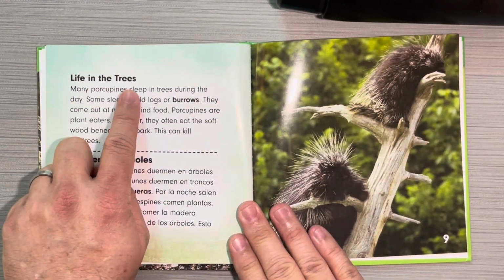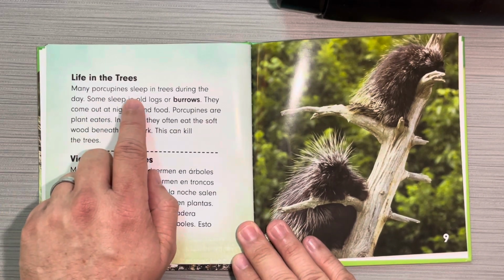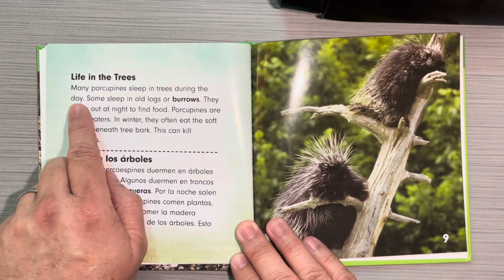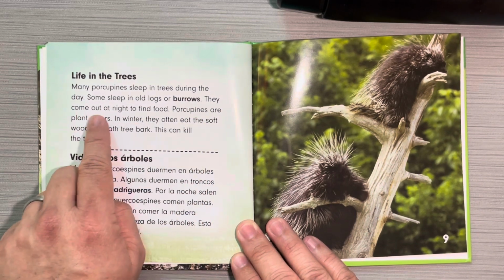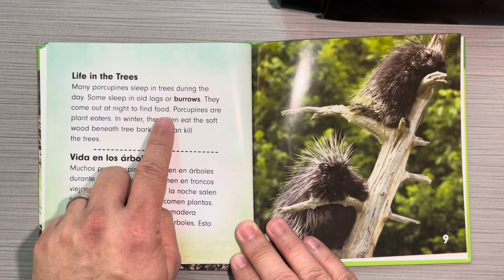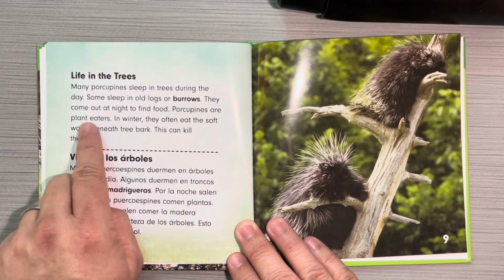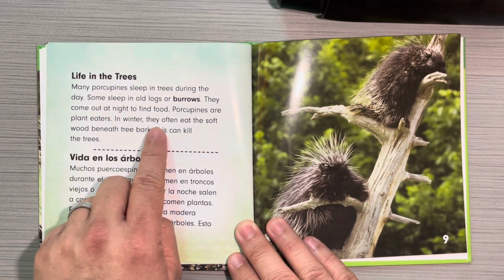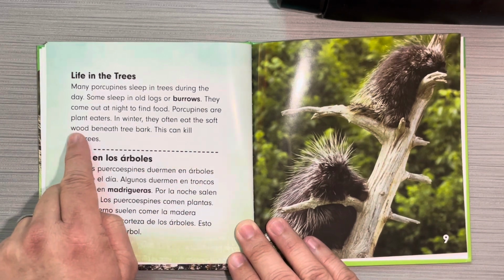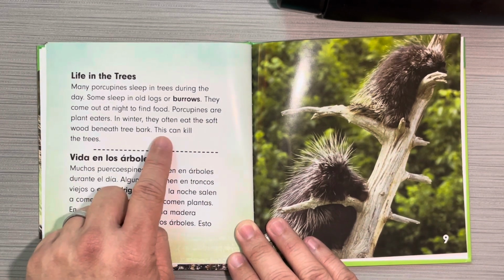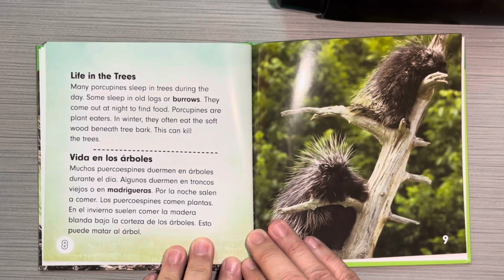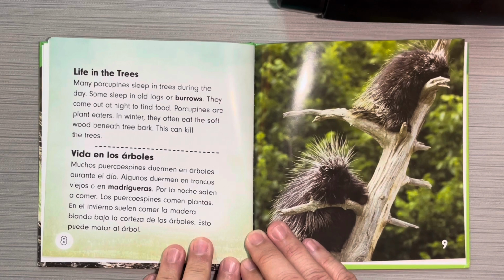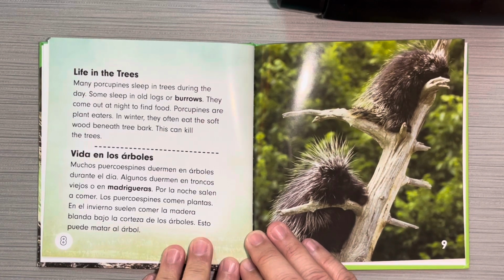Life in the trees. Many porcupines sleep in trees during the day. Some sleep in old logs or burrows. They come out at night to find food. Porcupines are plant eaters. In winter, they often eat the soft wood beneath tree bark. This can kill the trees. So they actually are not healthy for the trees because they eat the soft bark under the trees.